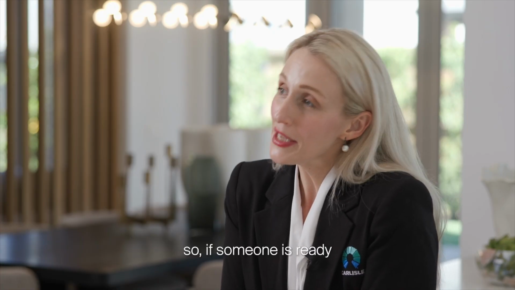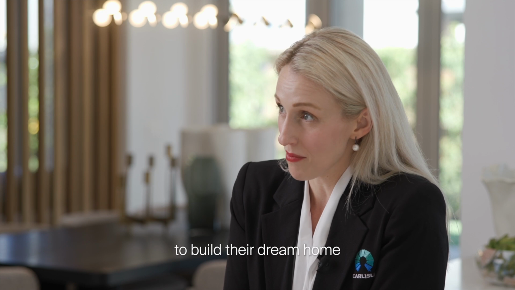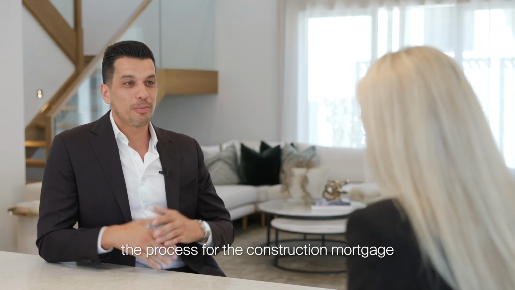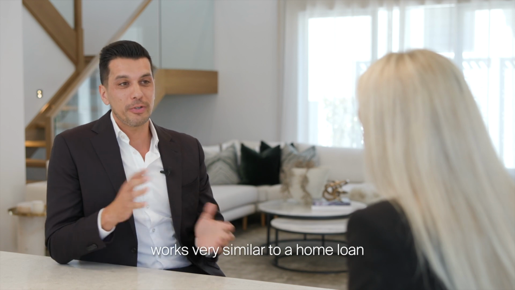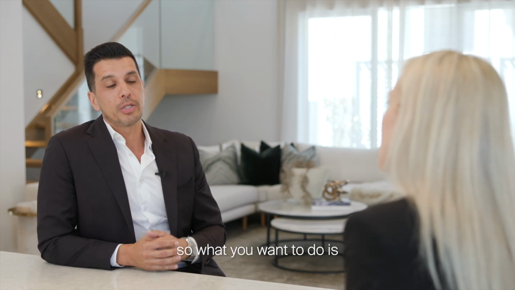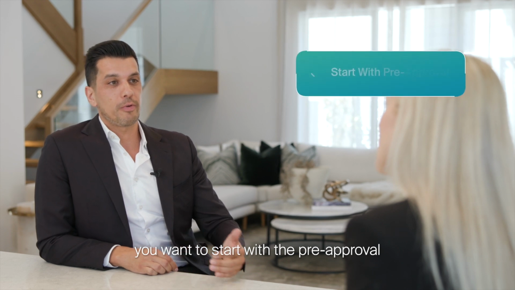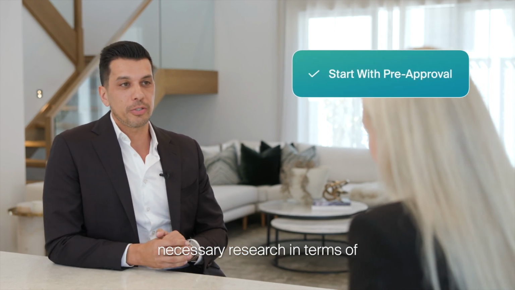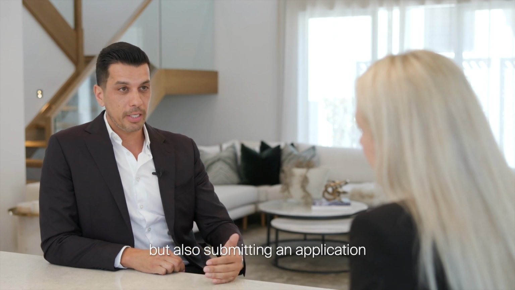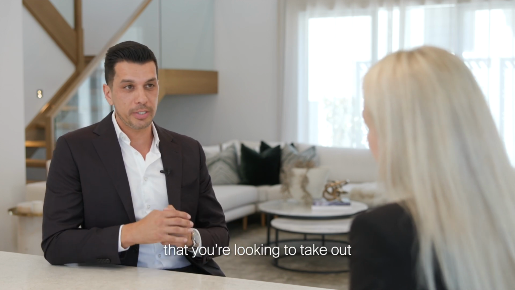So if someone is ready to build their dream home, what's the process of getting a construction mortgage? The process with a construction mortgage works very similar to a standard home loan, but it does require a few additional steps. So what you want to do is you want to start with the pre-approval, which means you're doing your necessary research in terms of making sure you're going to the right lender, but also submitting an application for them to approve the amount of credit that you're looking to take out.